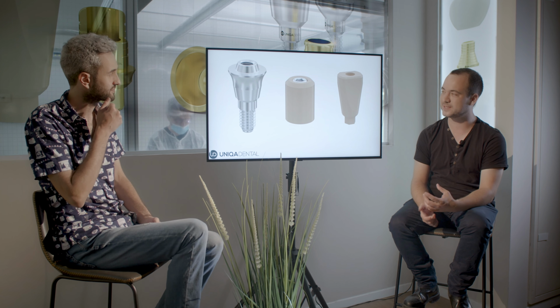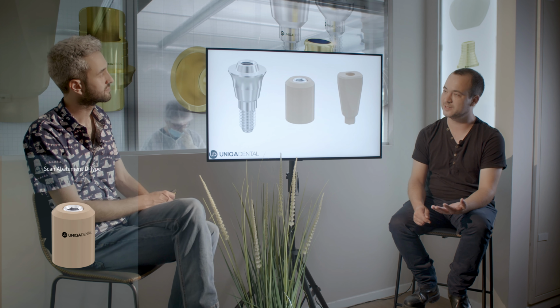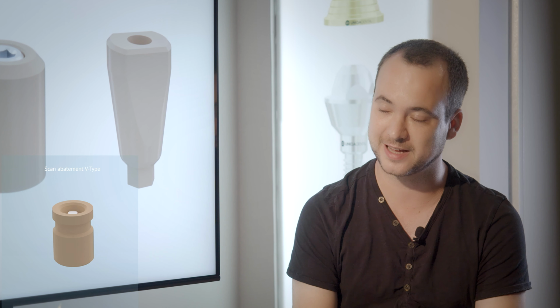When you take an impression with a scan abutment, you know the place of the scan abutment. When you know the place of the scan abutment, you know the place of all the parts below the scan abutment, the multi-unit and the implant. If you know what type of multi-unit you took, and what height of the multi-unit you took, you know the height between the scan abutment and the implant.